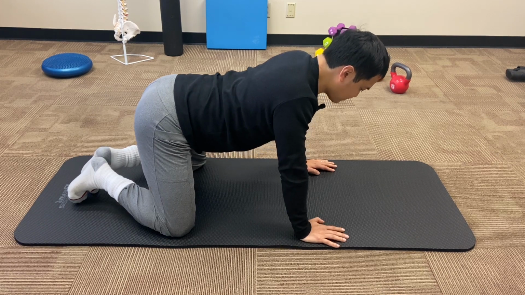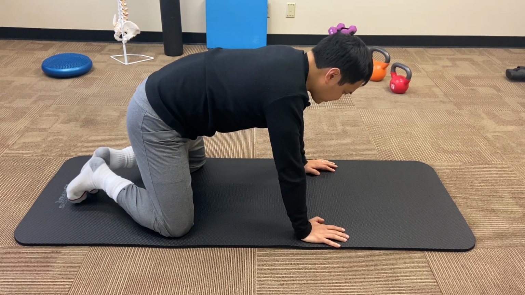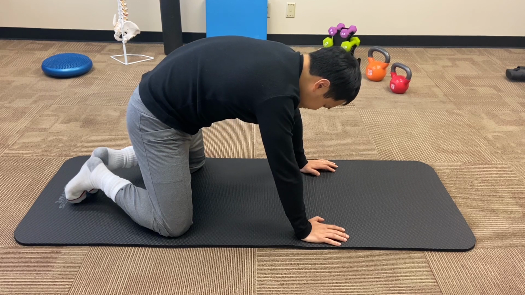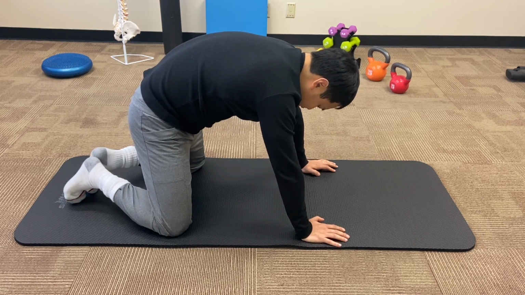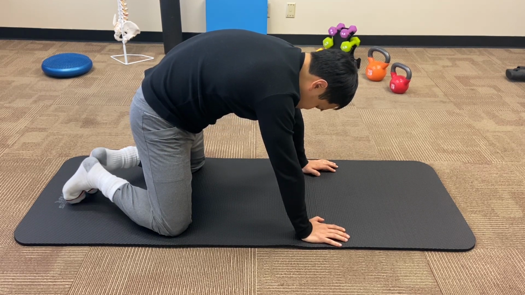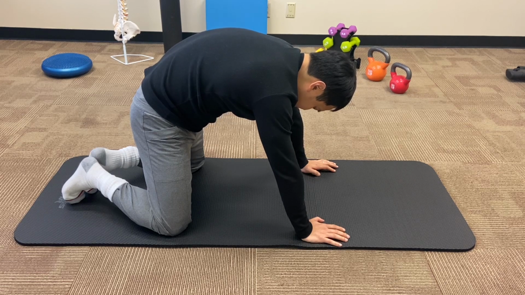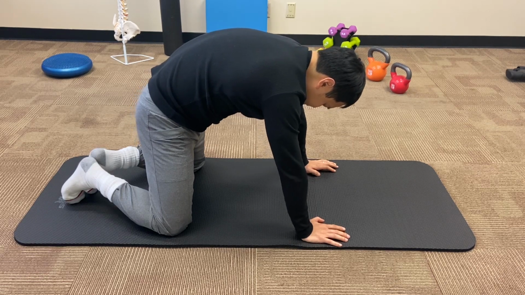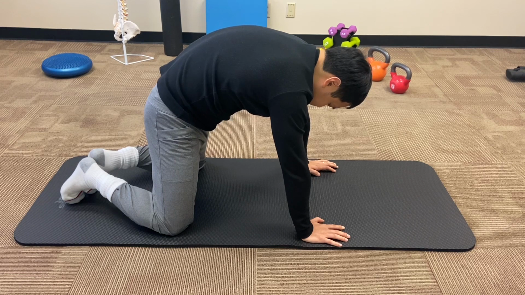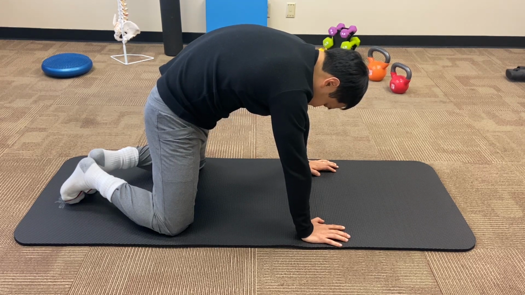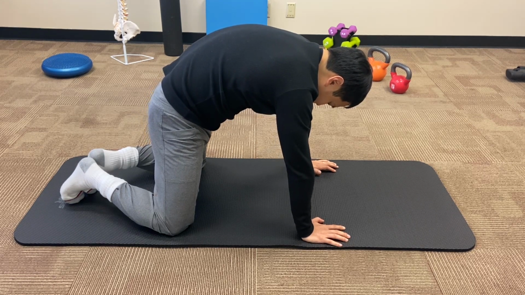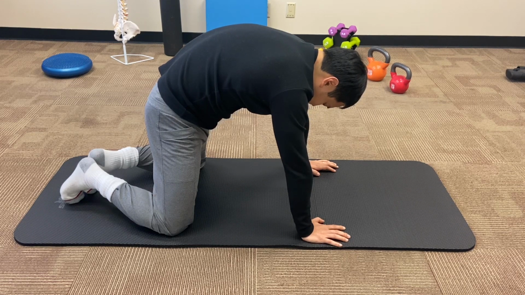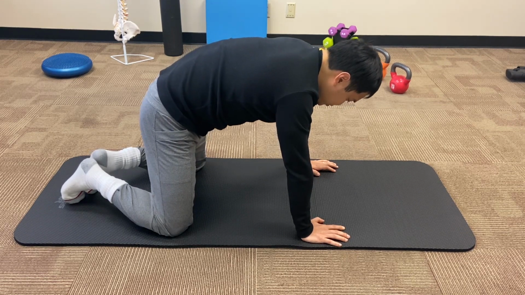Okay, let's round back up into the cats. Go as high as you can.